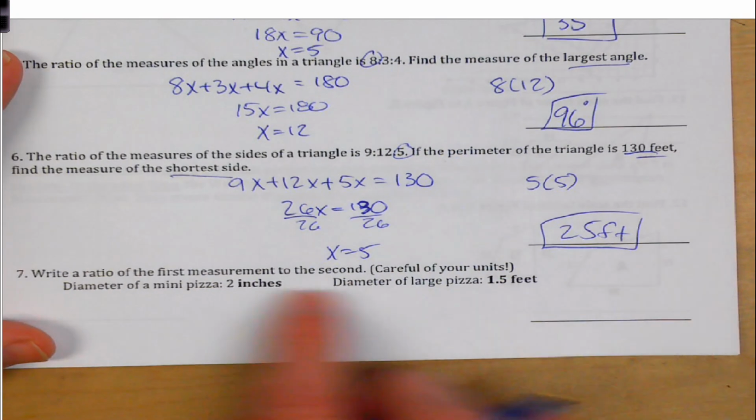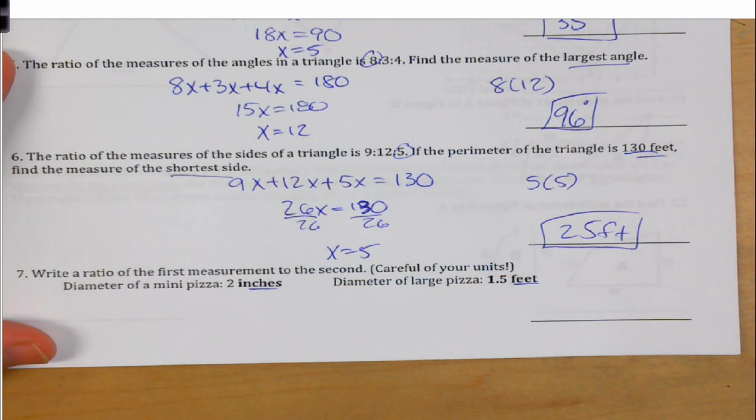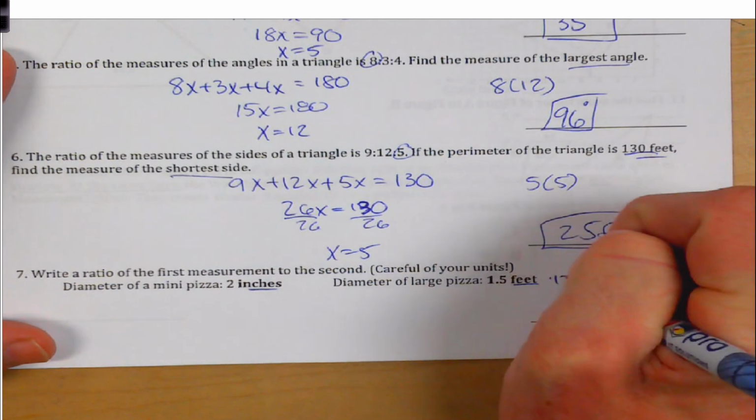Number 7, write the ratio of the measurements of the first to the second. So the first thing we need to get is the same units. Right now they're not. It's easier to take the larger piece and convert it into a smaller unit of measure. So feet are bigger than inches. So let's convert that. There's 12 inches in a foot, so I just have to multiply by 12.